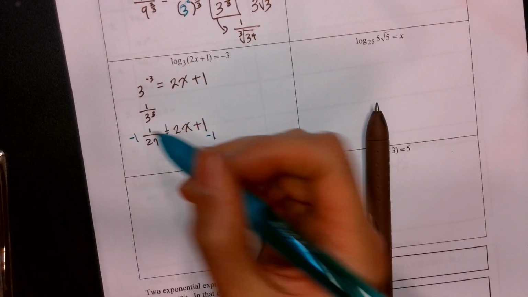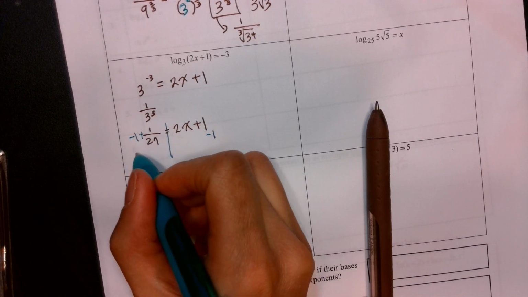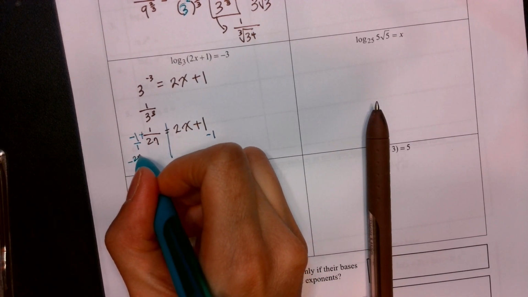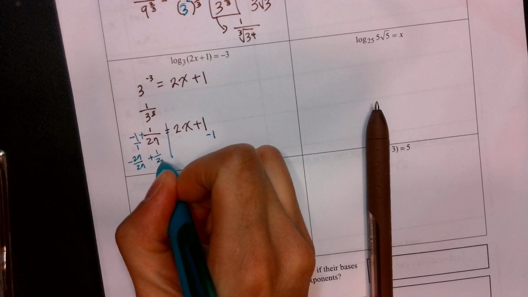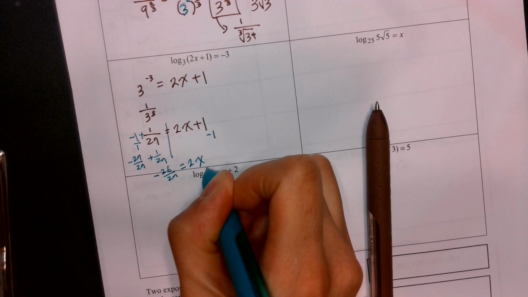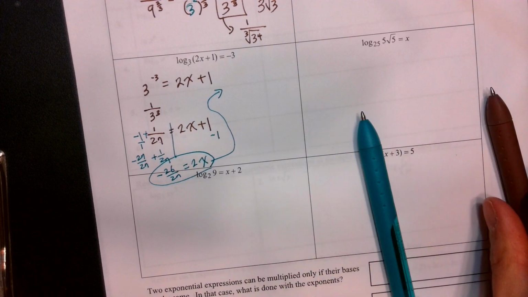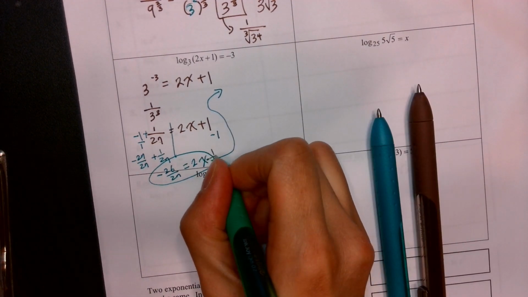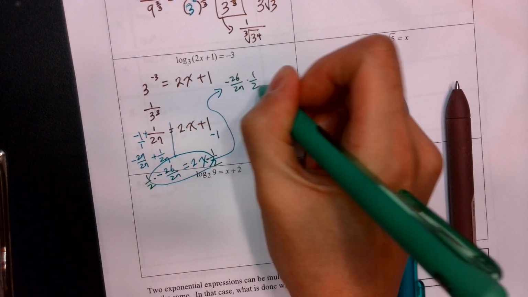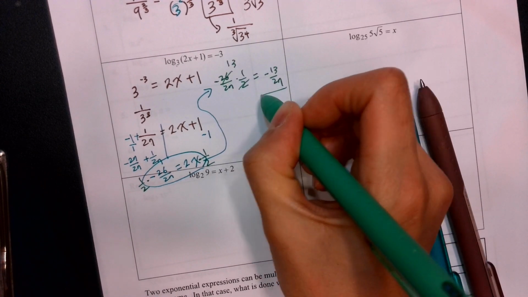Subtract 1, subtract 1. Okay, this is negative 1 plus 1 over 27, so I need a common denominator. What's the common denominator between 27 and 1? 27. So I get negative 27 over 27 plus 1 over 27. I get negative 26 over 27 equal to 2x. Let's go ahead and keep solving for x. I just need to divide by 2, same as multiply by half. So I multiply by half on both sides. What is negative 26 over 27 times half? Negative 13 over 27 is my x there.